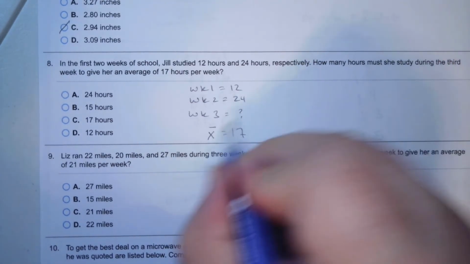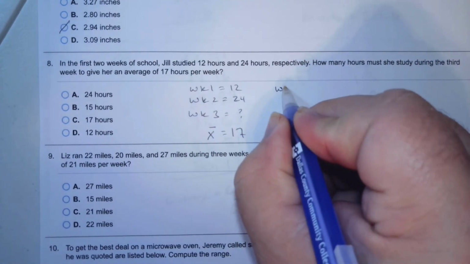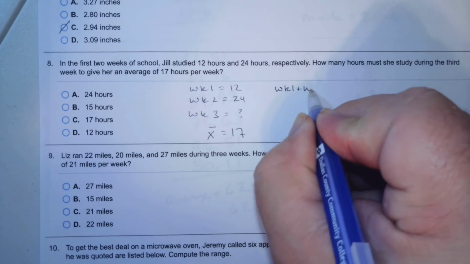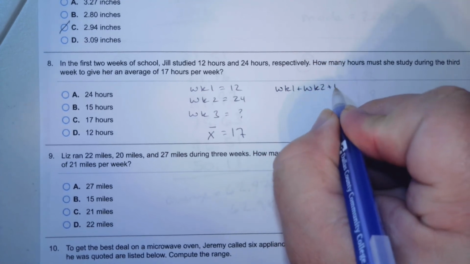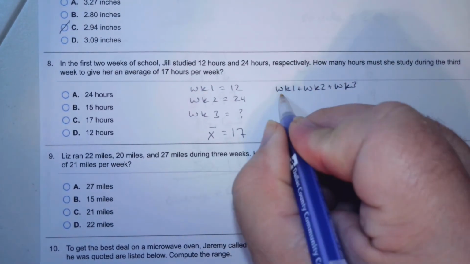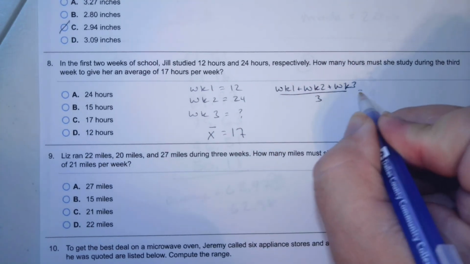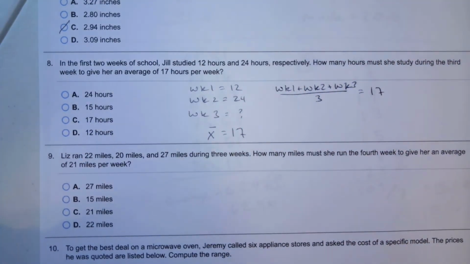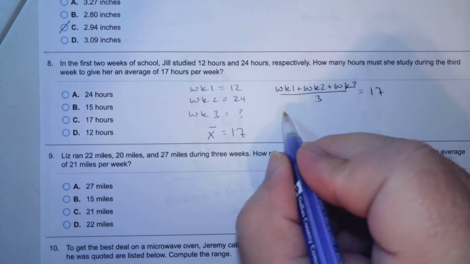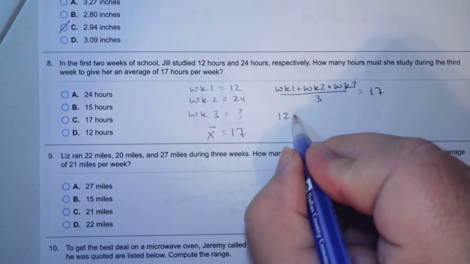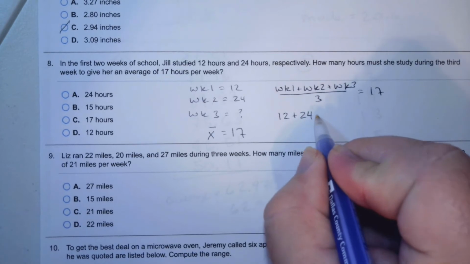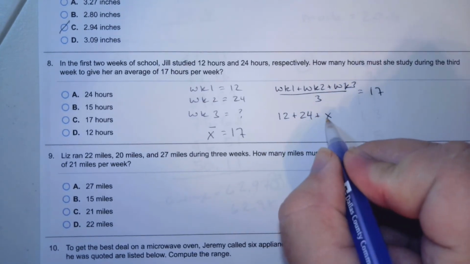Okay, so the formula for average is week 1, week 2, week 3, divided by 3, we want it to equal 17. So we know we have 12 in week 1, 24 in week 2, and we don't know week 3.